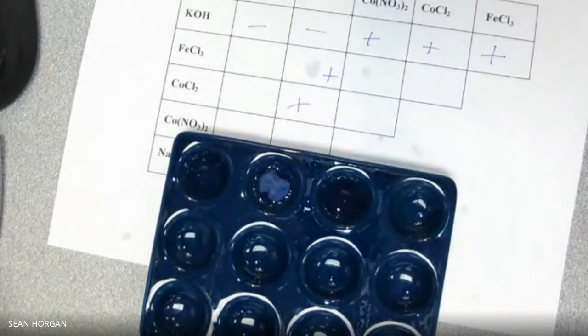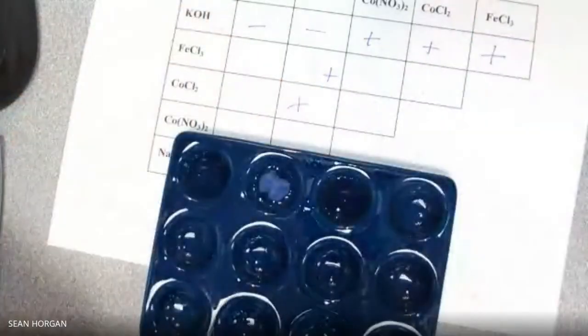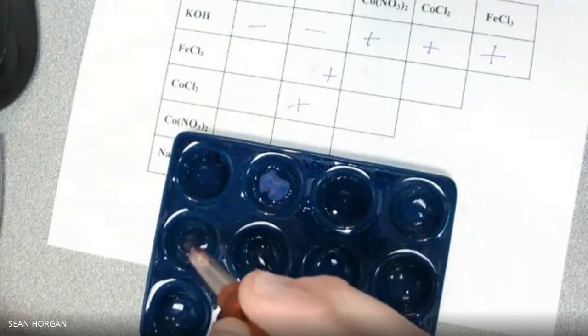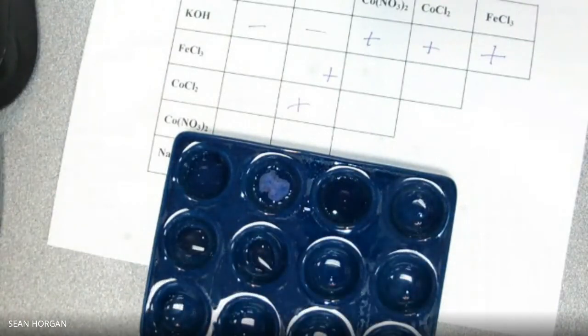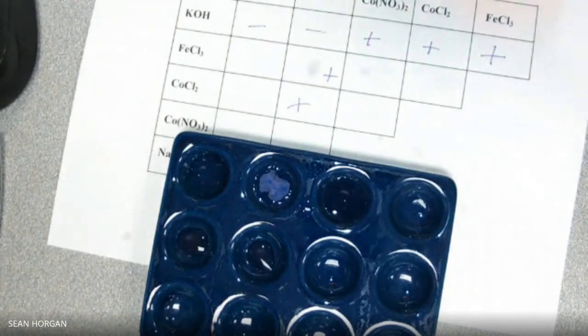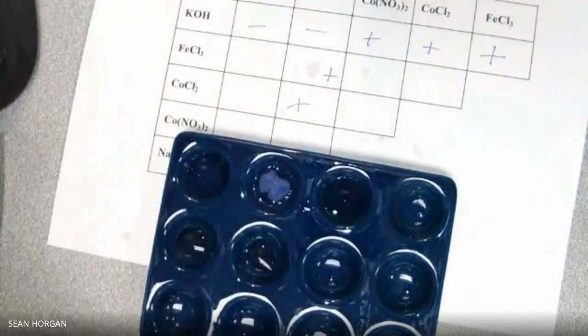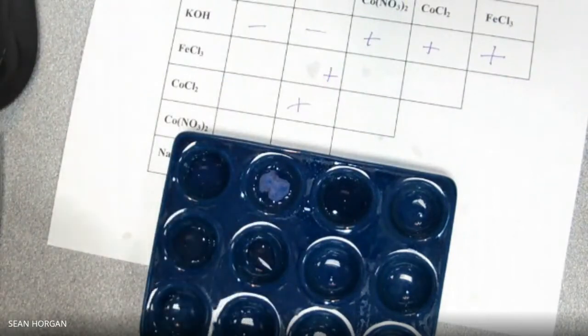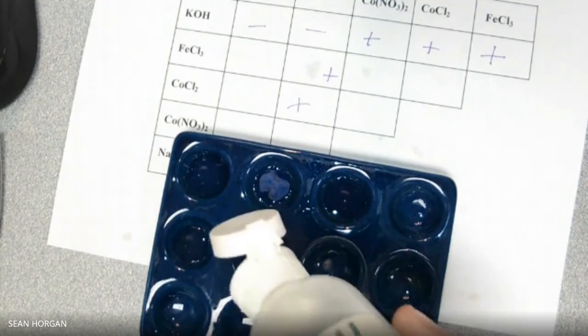Okay, so this is the Co(NO3)2 too. Make sure we're doing it right. 1, 2, 1, 2. Let's do the NaOH first. Sorry, the NaNO3. Nothing. The NaOH.